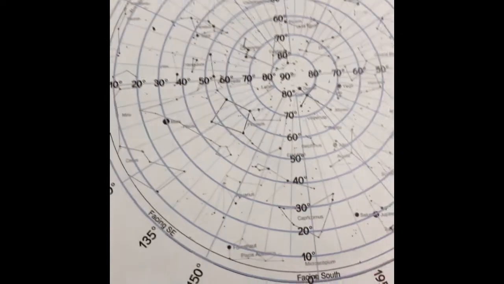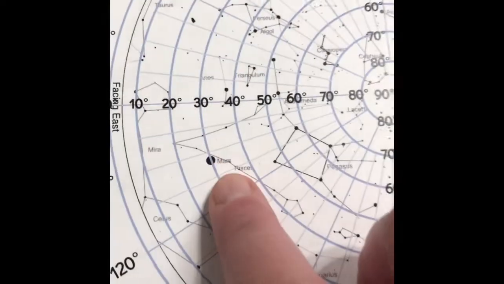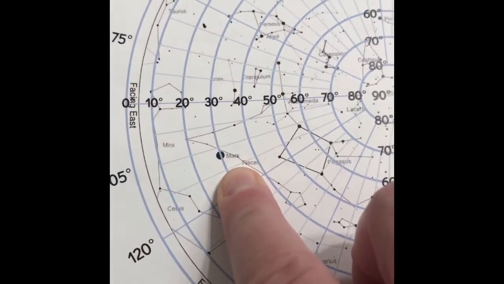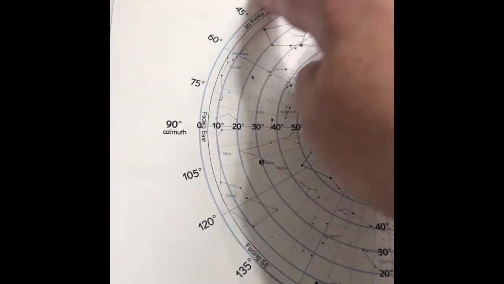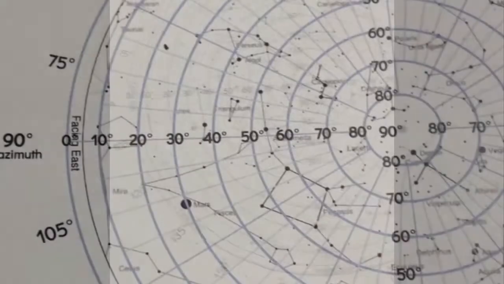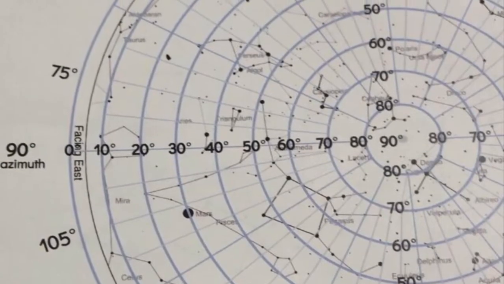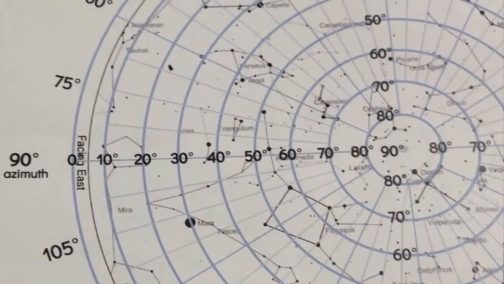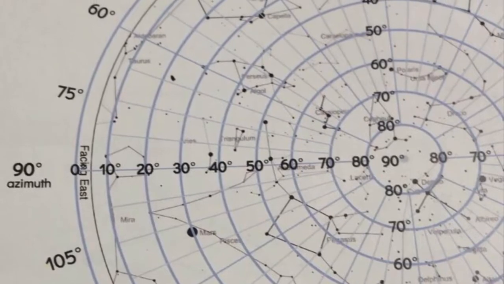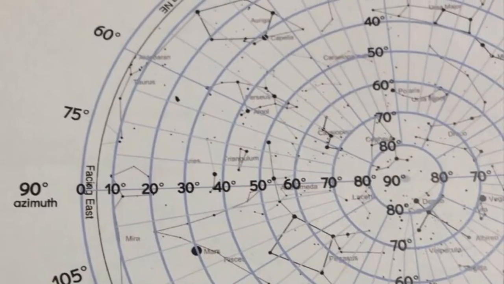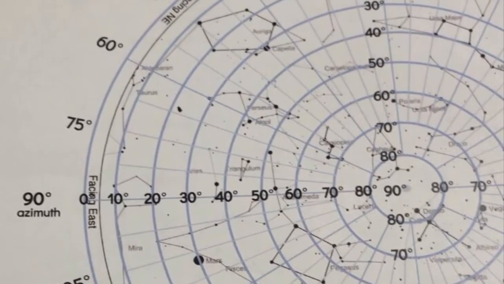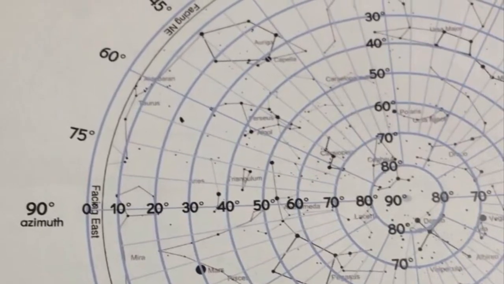Now, the second chart I've given you actually has an overlay of a sky coordinate grid. So let's go back to Mars and we'll take a look at the grid to help us understand. Now notice the azimuth coordinates go all the way around. This looks like we're going counterclockwise, but you have to look and notice that it says facing east to the left. That gives us the indication of which direction we need to go around to find the proper azimuth coordinates.